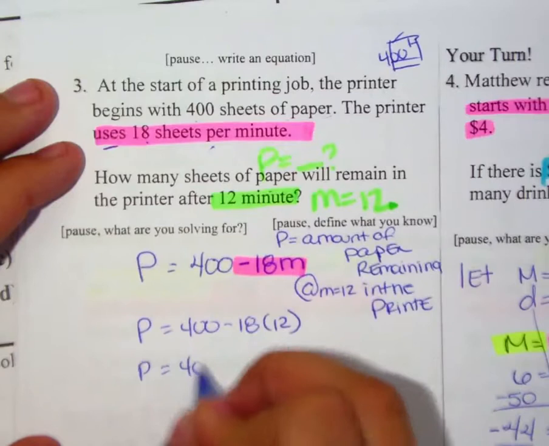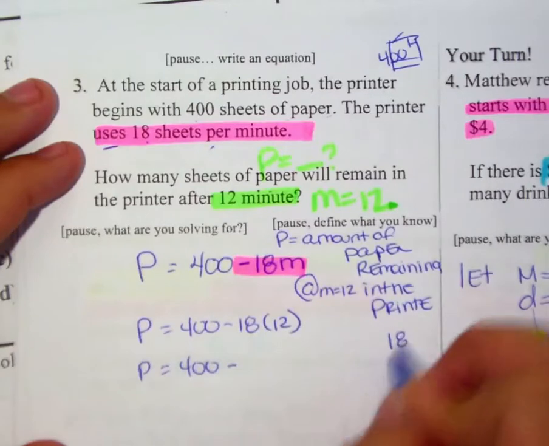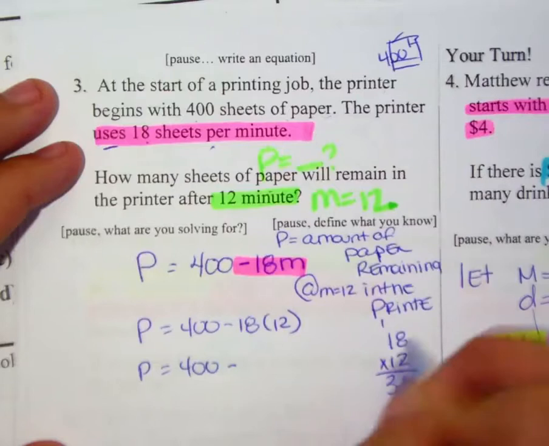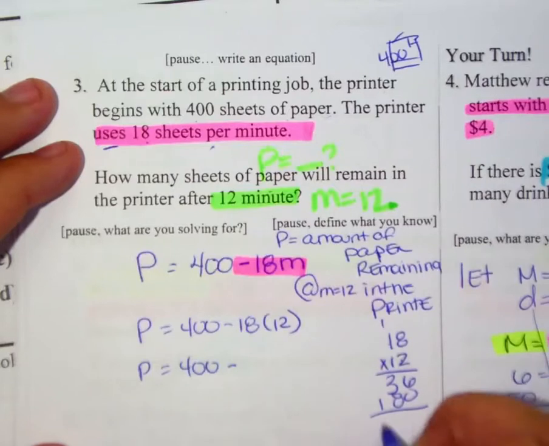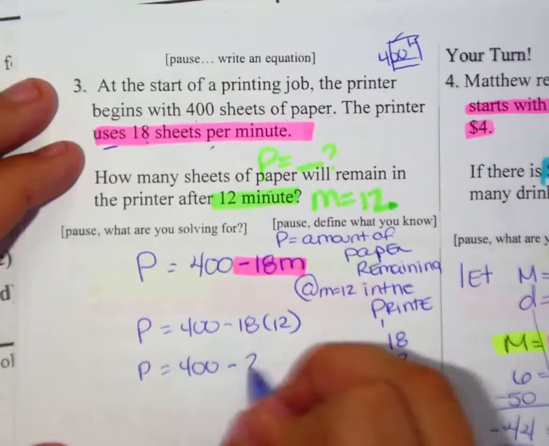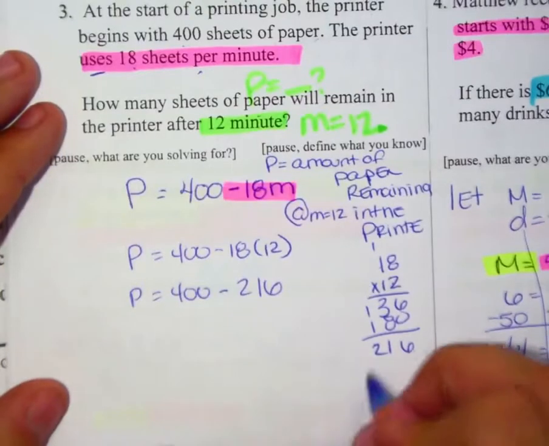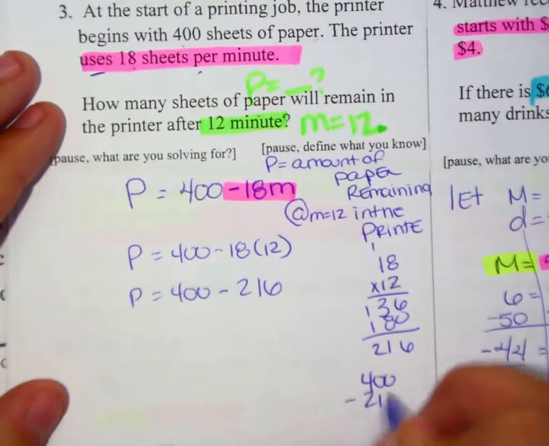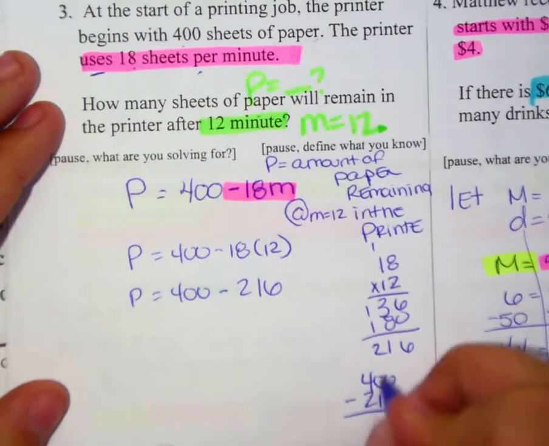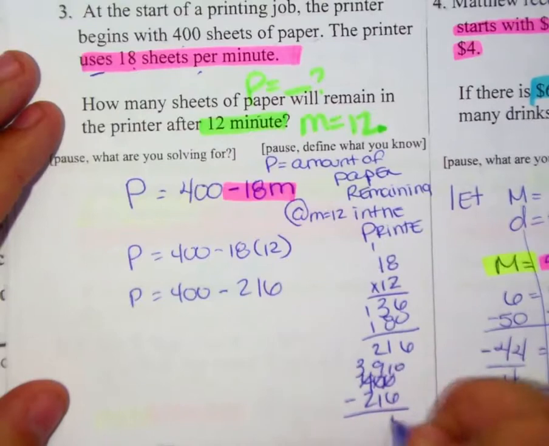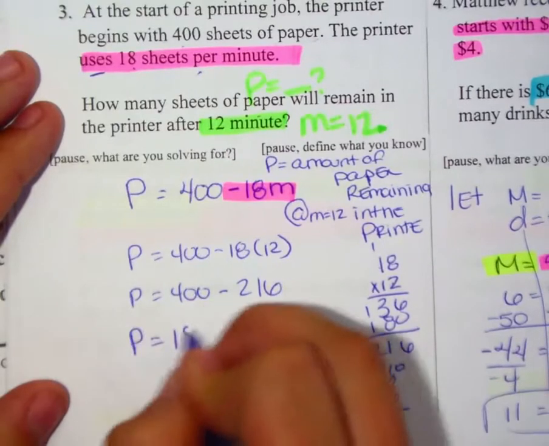I'll do some scratch work. 18 times 12 is 216. Now 400 minus 216. A little bit more scratch work. 10 minus 6 is 4, 8, 1. So P equals 184.